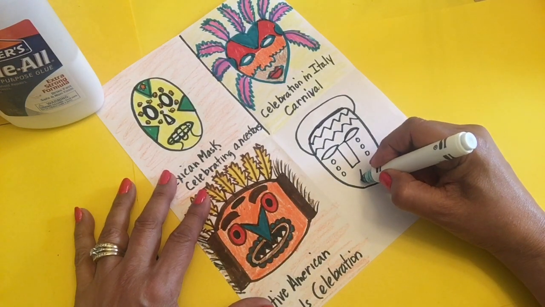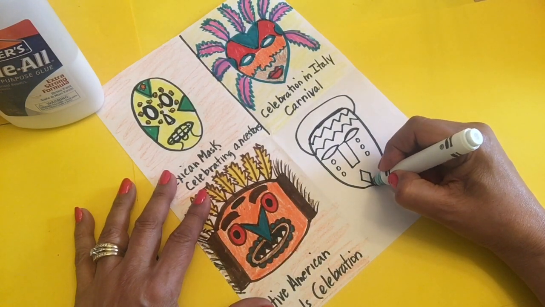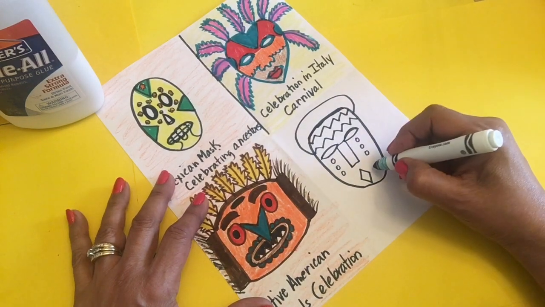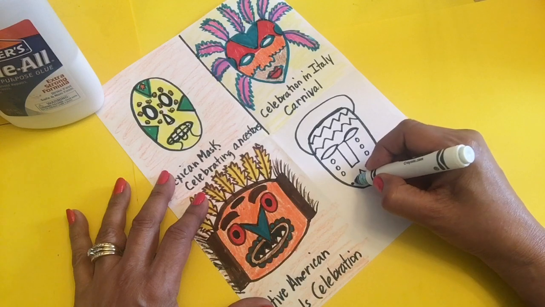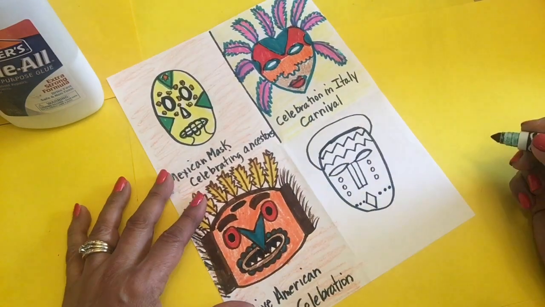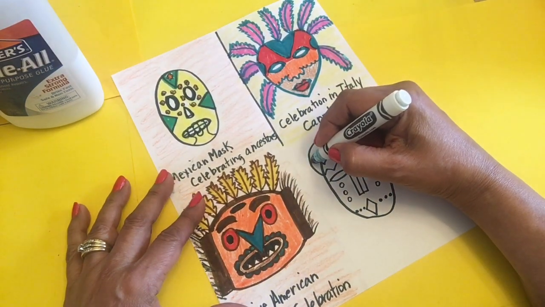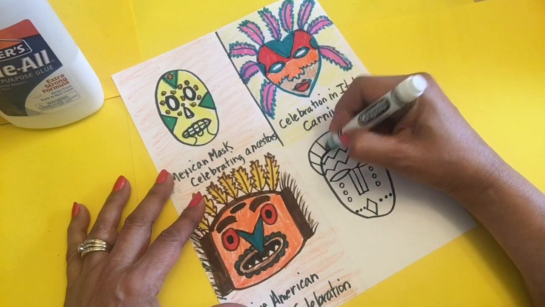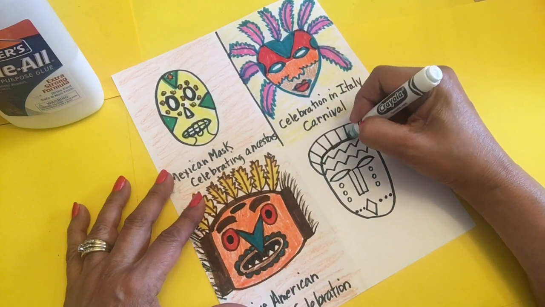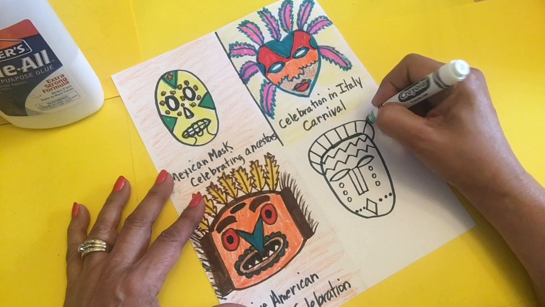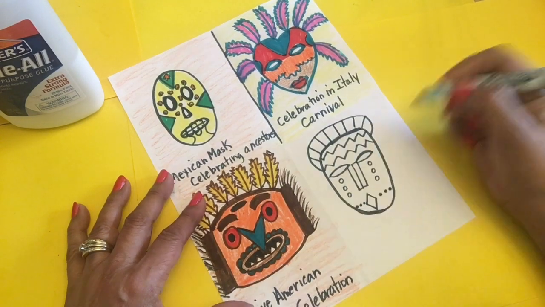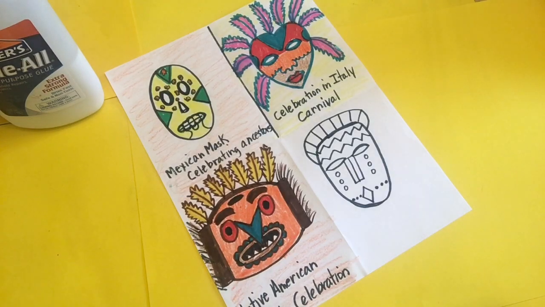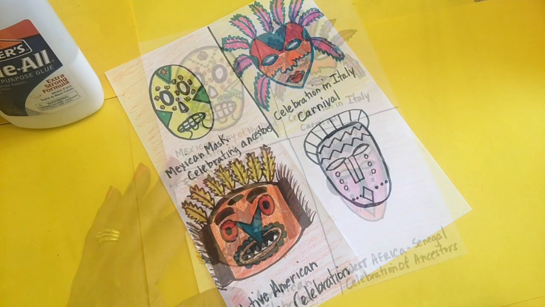And the mouth will be shaped like a diamond. Then put 3 dots on each side. And then take your pencil or whatever you're working with and put some lines at the top of the mask. Okay, and now we're going to color it in.